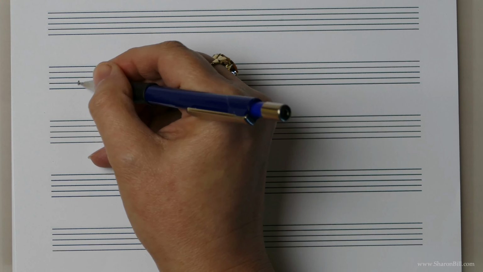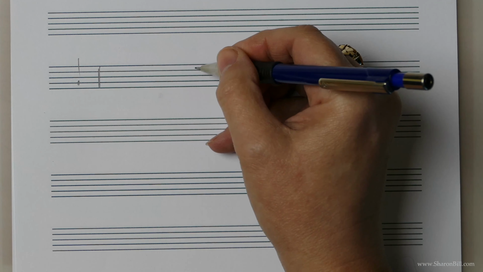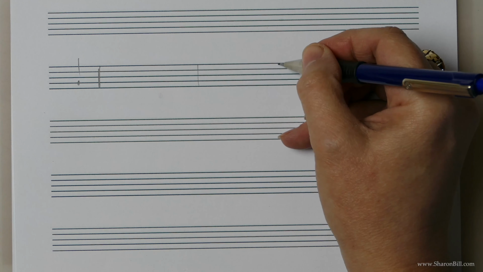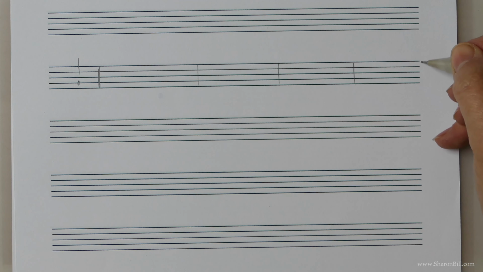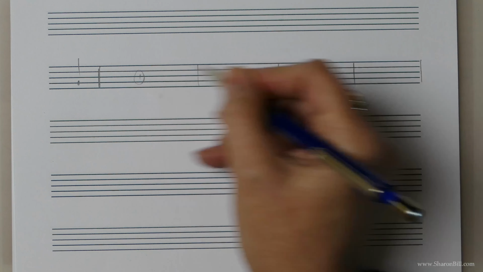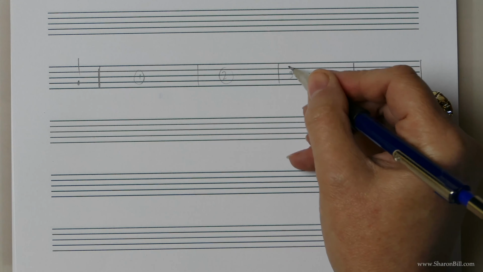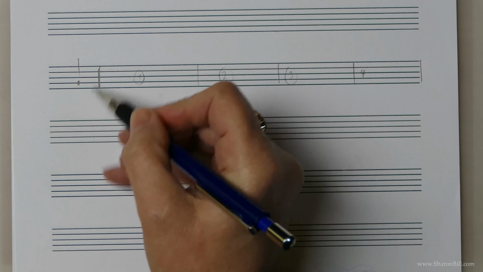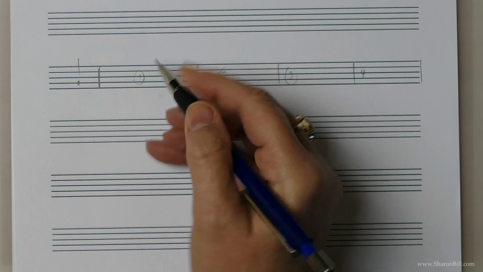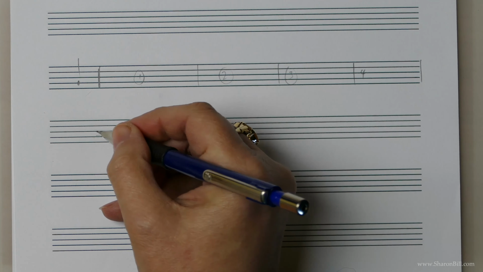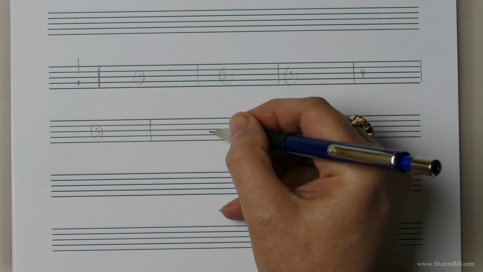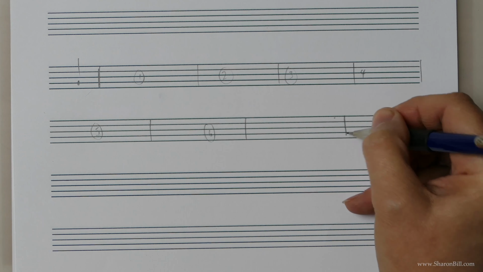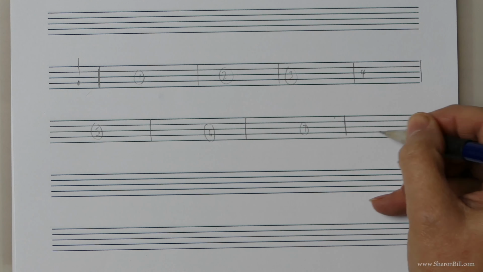So let's say there's a crotchet beat, and then we've got bars 1, 2, 3, 4. We don't count this as the first bar. This is bar 1. There's bar 5, 6, 7, ending in bar 8.